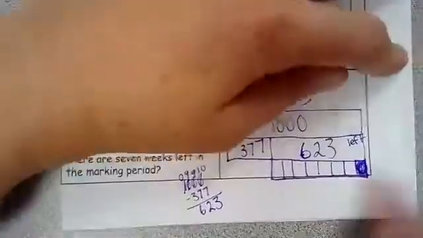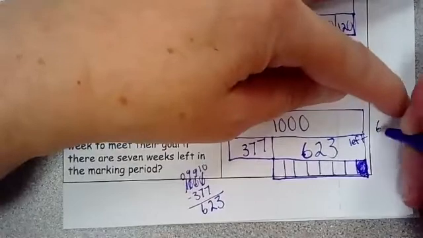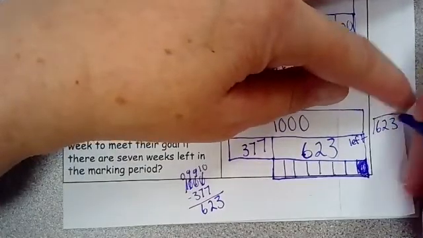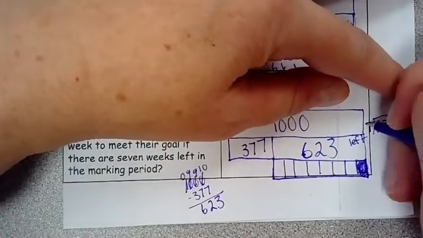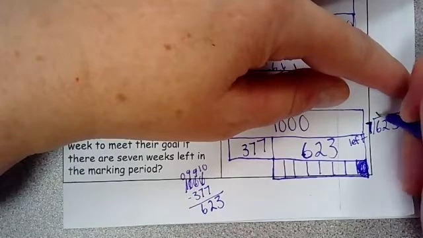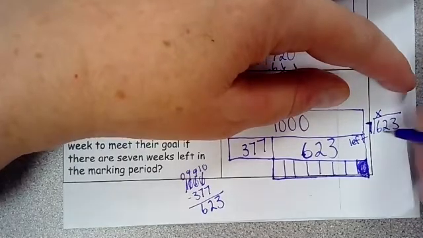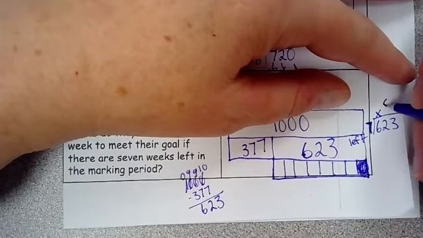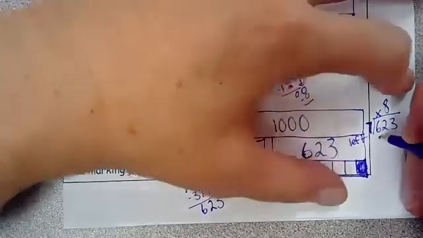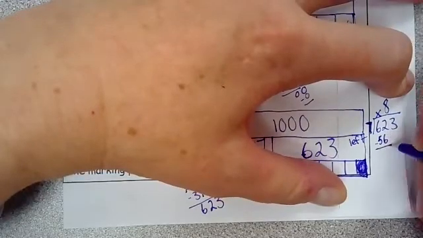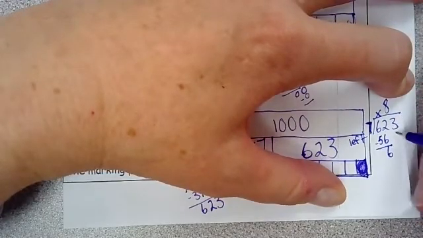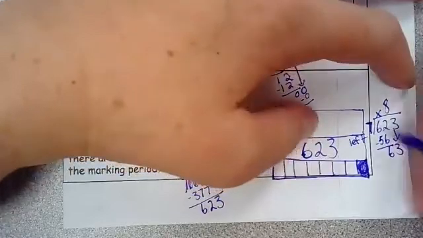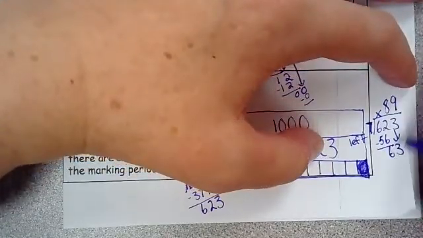All right. So I'm going to come over here and do the math. I've got 623, and I'm dividing it over 7 weeks. All right. 7 cannot divide into 6. I'm going to cross it out. How many 7s are in 62? There are 8. 8 times 7 is 56, and when you subtract, you get a 6. Then bring down the 3. 7 goes into 63 9 times, and I'm done.